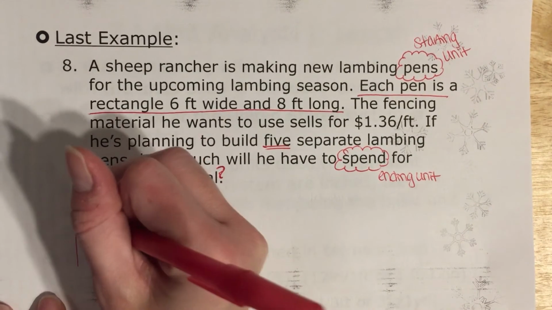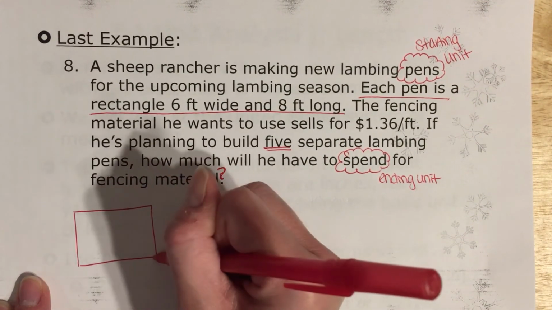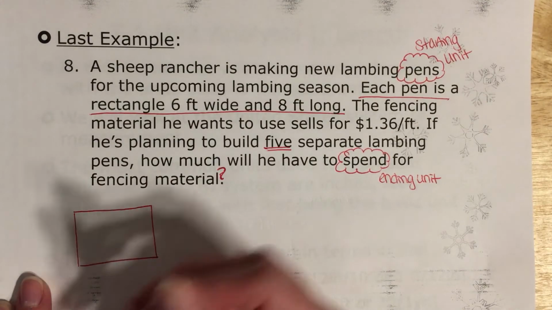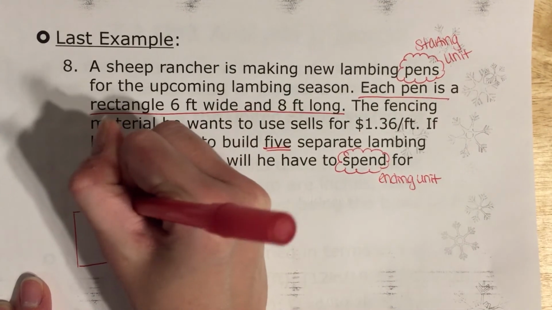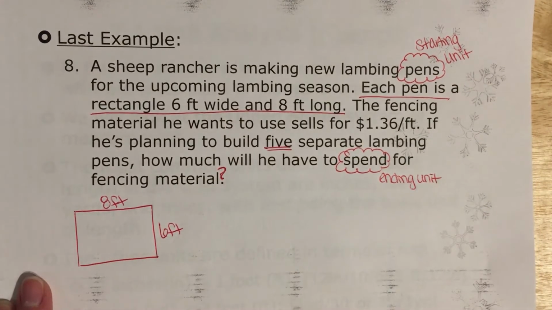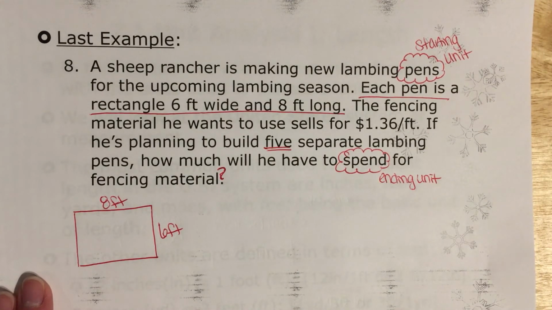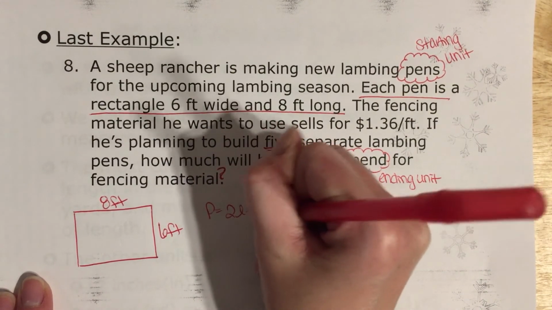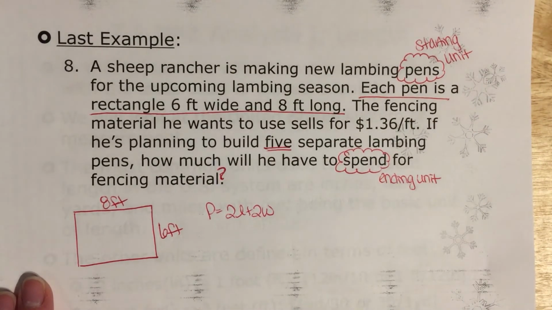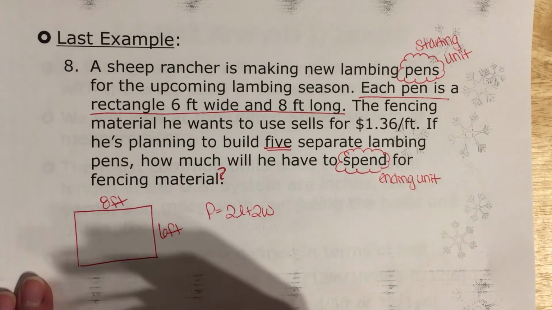So that means I'm going to have a pen that looks somewhat like this. Rectangular pen, 6 feet wide, 8 feet long. Now we did perimeter very briefly. Perimeter is 2 times length plus 2 times width. So we need to find the perimeter of this pen in order to continue on with our question.